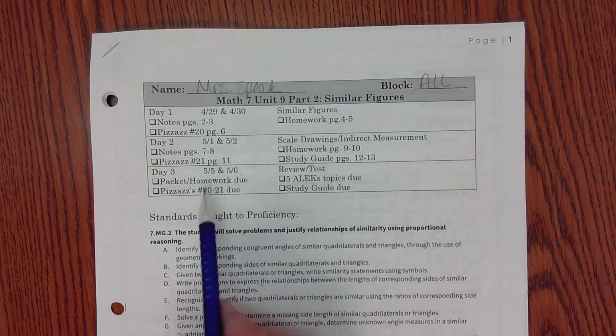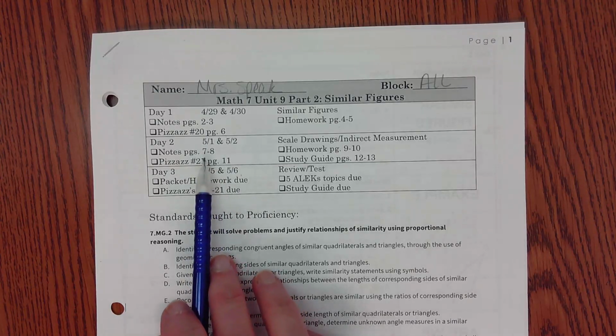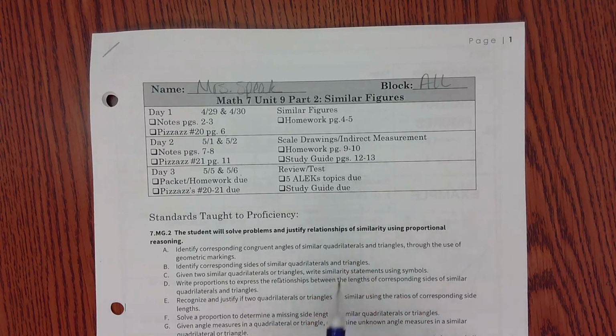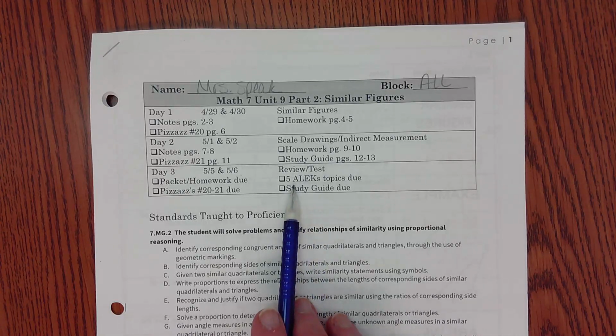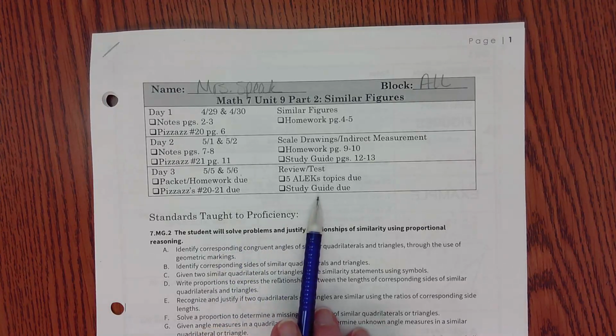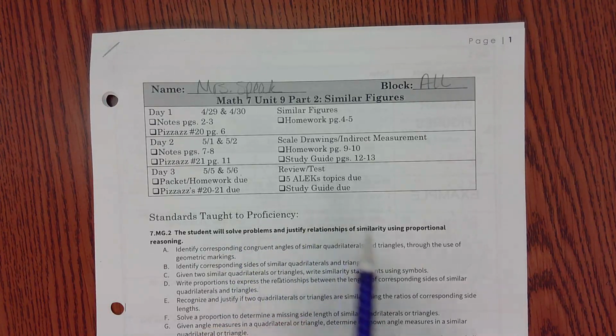Just as a note, your homework is to finish the packet, pages 7 through 13. Also, because this is Day 2, your test will be next class, so make sure that you have your ALEX topics done on time, your pizzazzes are all completed, and your study guide is finished.